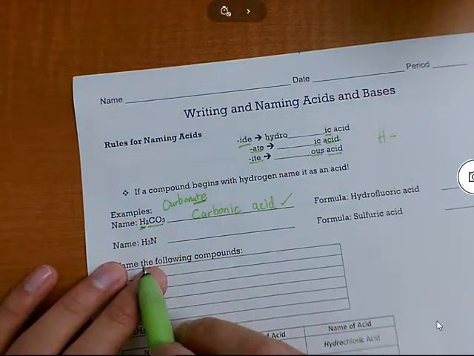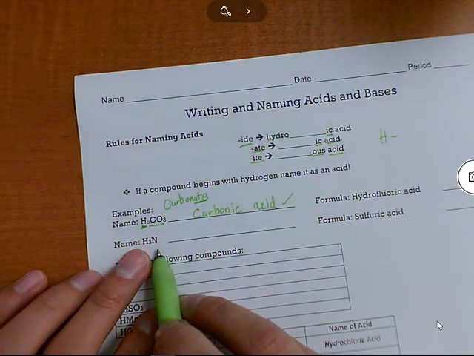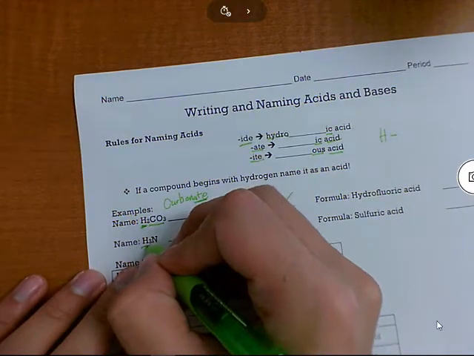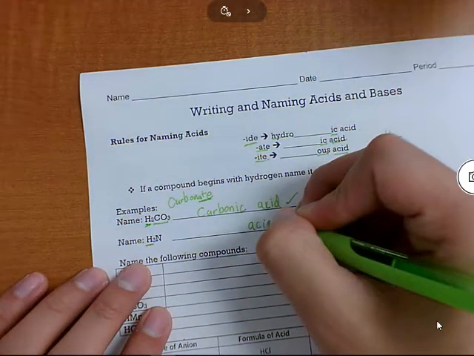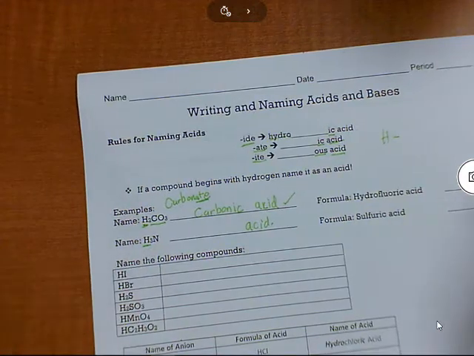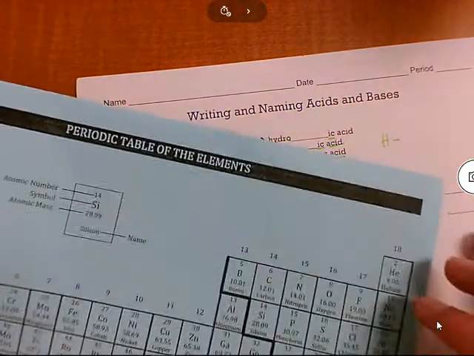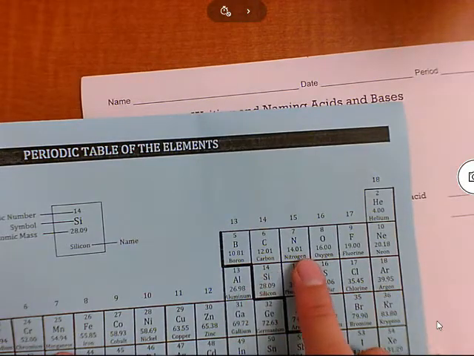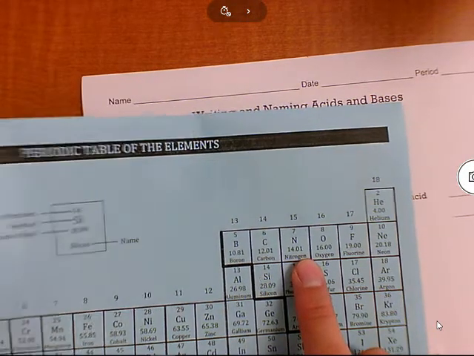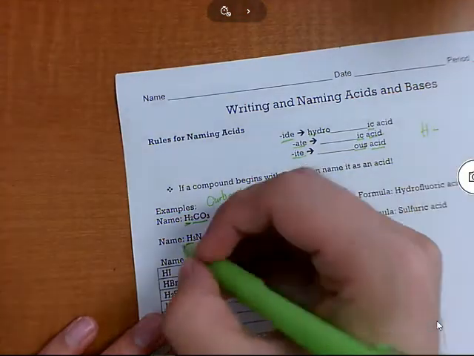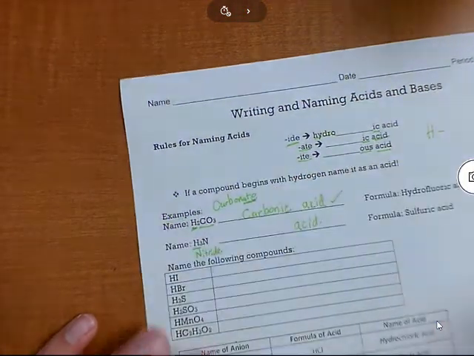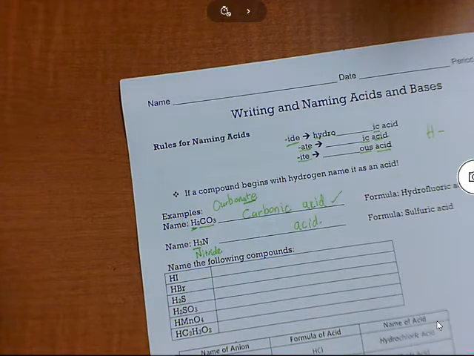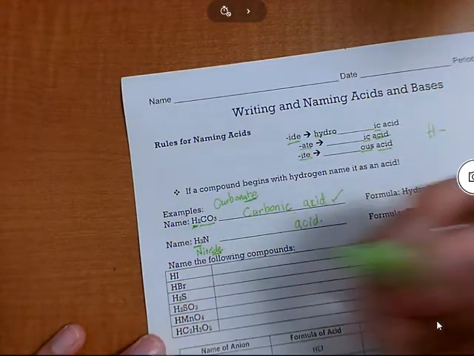Move on to this example. H3N begins with H. Perfect, so this is an acid. Let's figure out what N is. N is just an element, so we look at the front of the periodic table. N is right here, nitrogen. So let's put nitride. Remember, when it's an element, we change that ending to IDE. It is a non-metal.